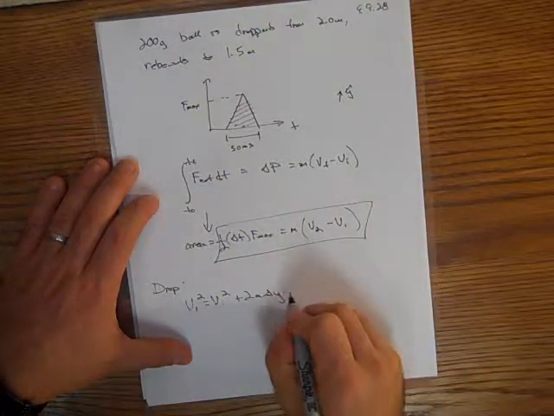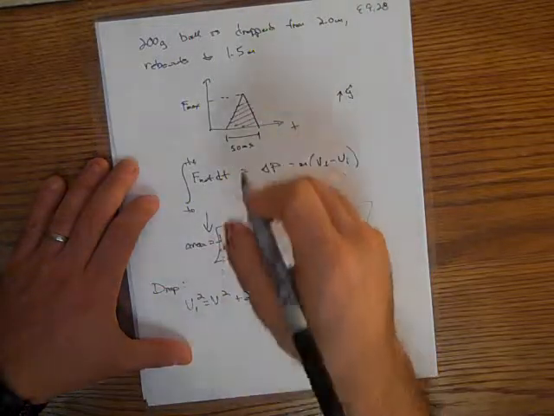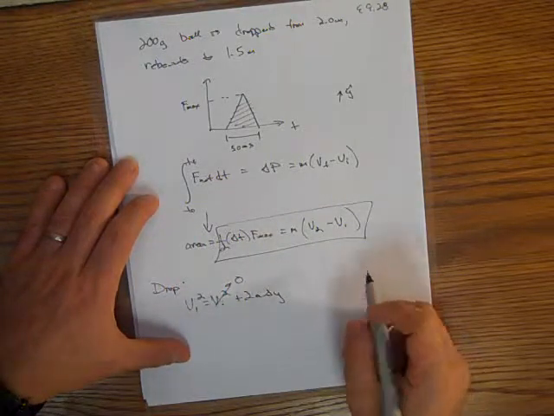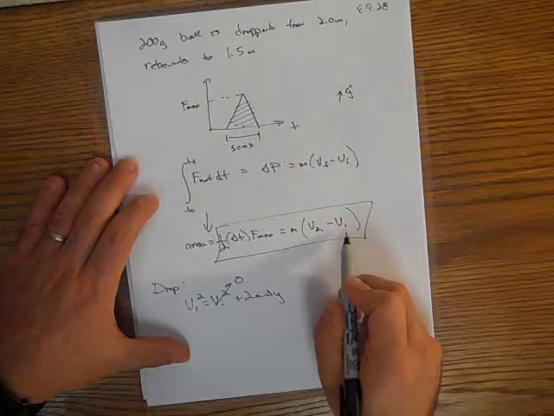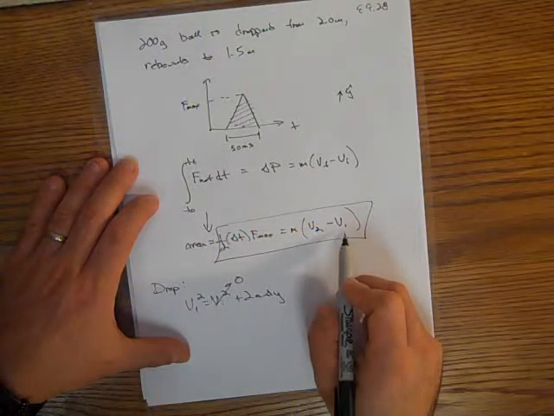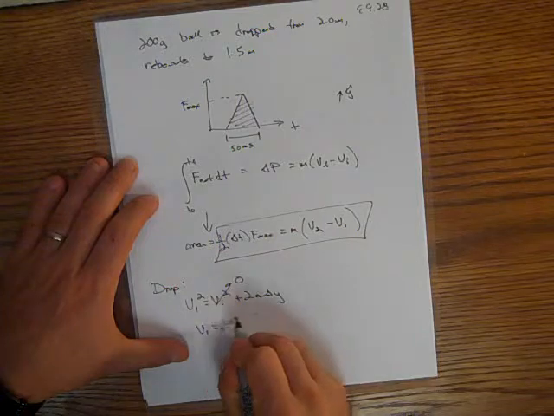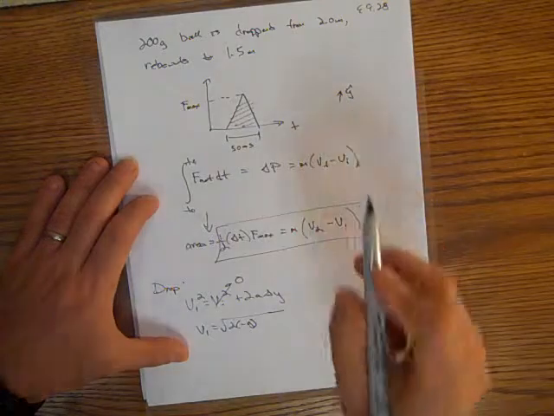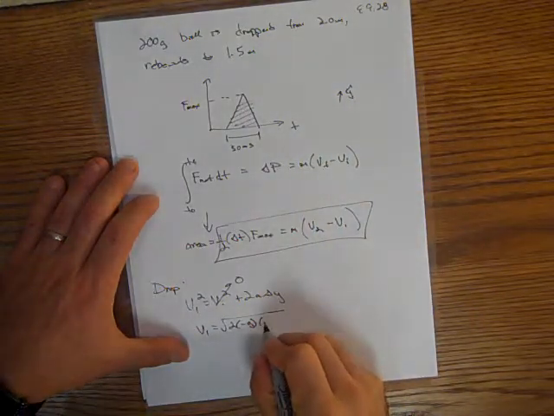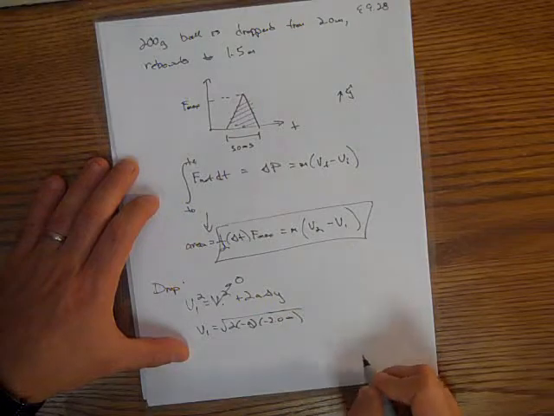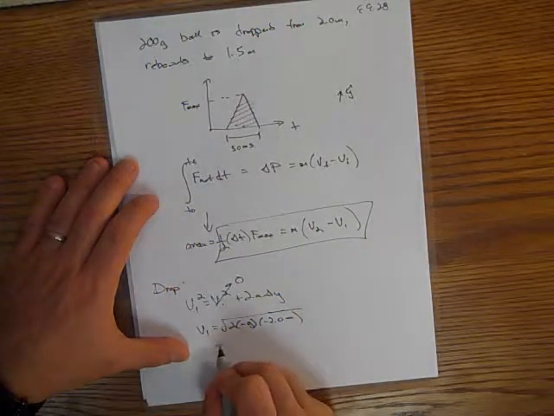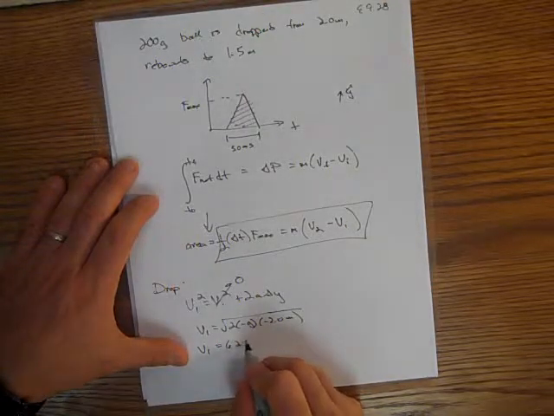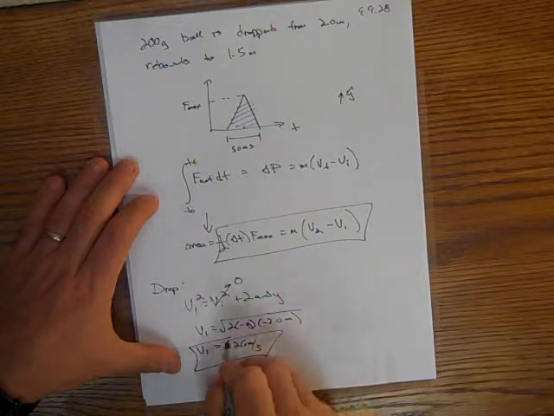The initial speed is the speed that it's dropped from, so it's dropped from rest, that's 0. So I can find the velocity that it has just before impact. v1 is equal to the square root of 2 times minus g, as I called y positive up, and delta y is going to be minus 2.0 meters. When I work all that out, I get that v1 is 6.26 meters per second.